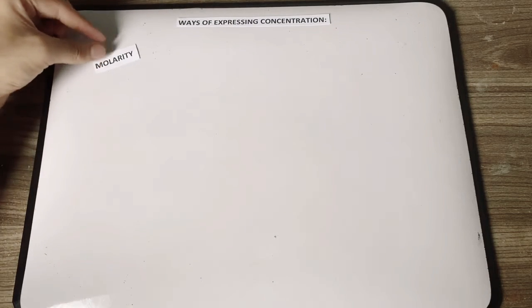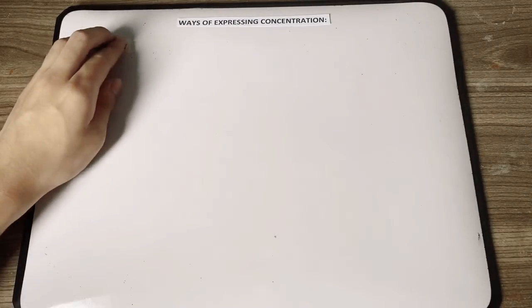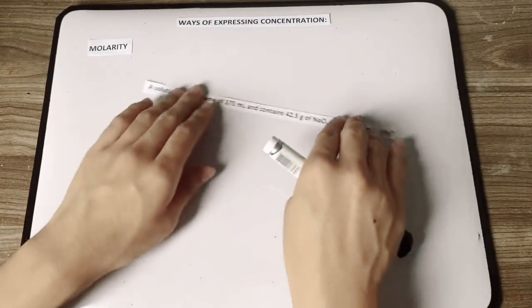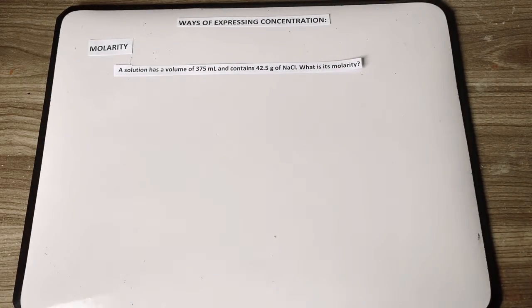Today, we're going to be talking about ways of expressing concentration. There are actually different ways of expressing concentration, but we're going to focus on solving problems involving molarity. So, in our problem, a solution whose volume of 375 mL contains 42.5 grams of sodium chloride.